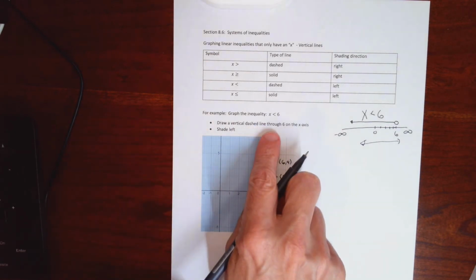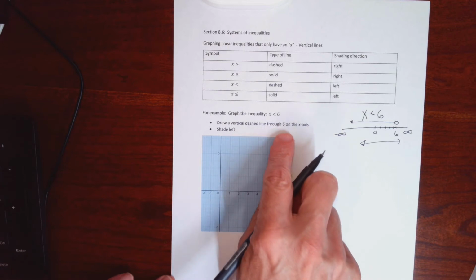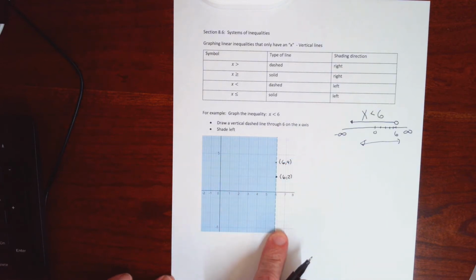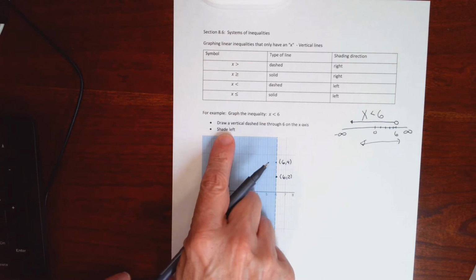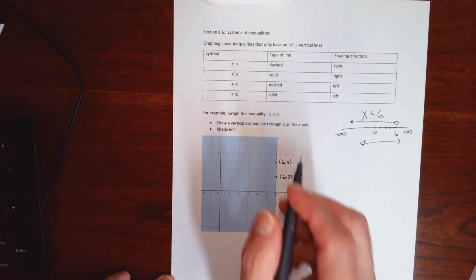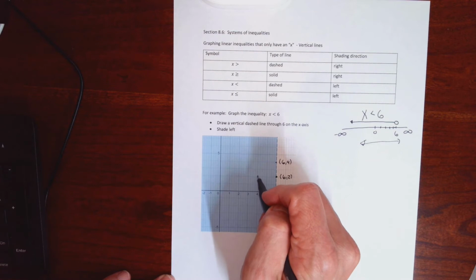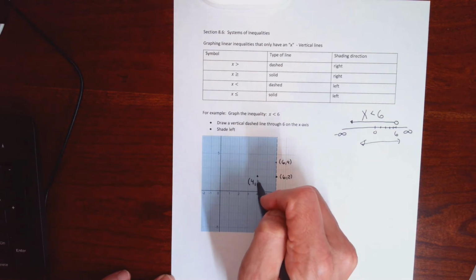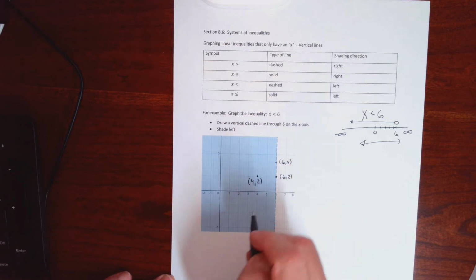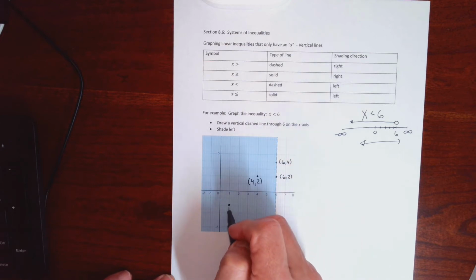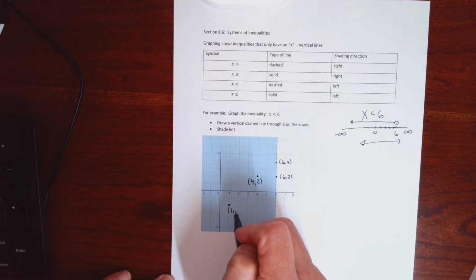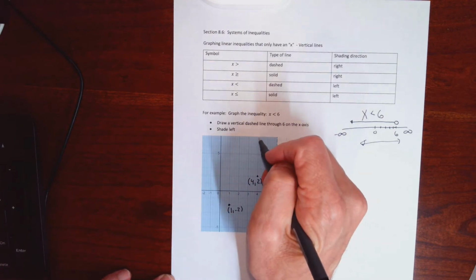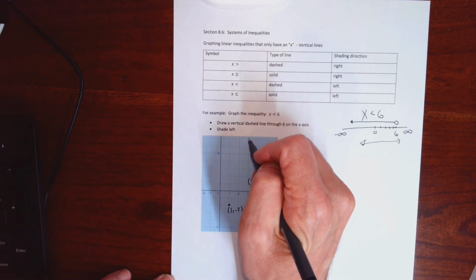So I drew a vertical dashed line to indicate the points that have x values of 6, dashed line saying they're not included. And then I shaded left as opposed to right, because each point to the left of this vertical line drawn through 6, regardless of what its y value is, its y value could be bigger than 6, its y value could be equal to 6.